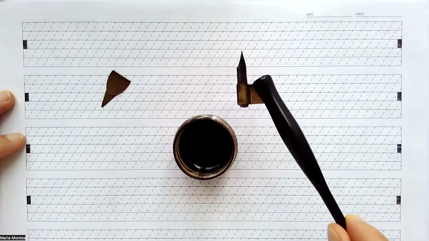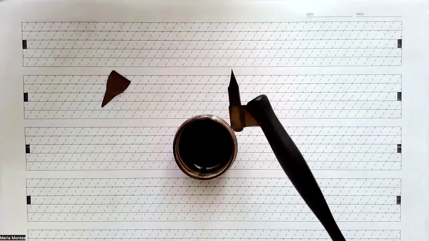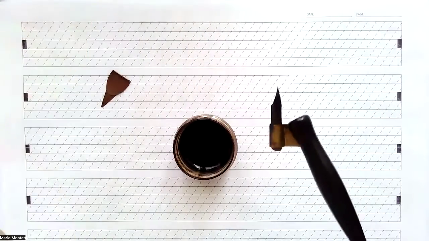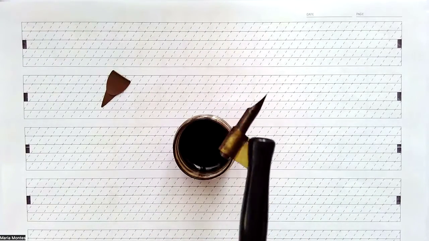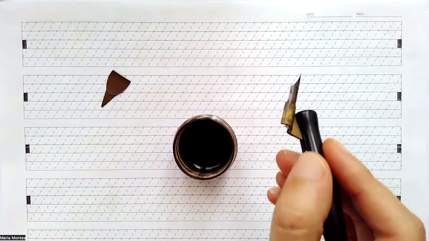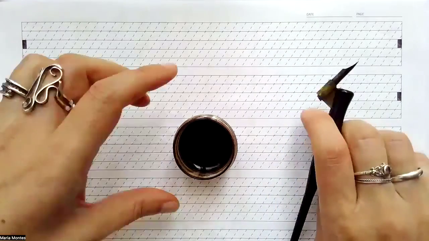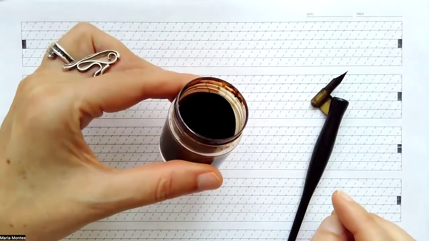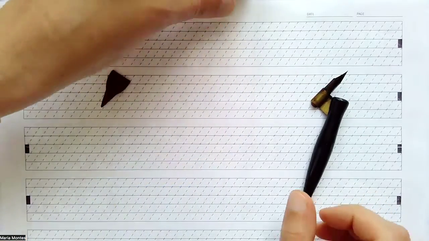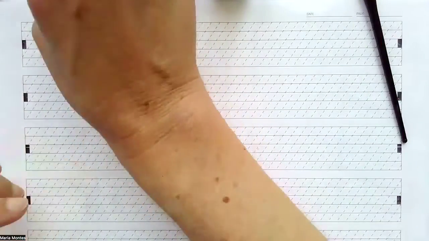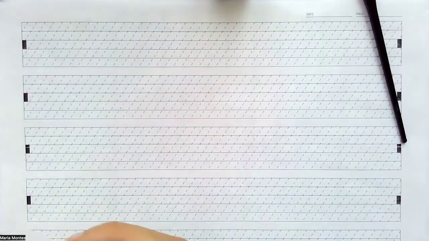Excellent. So what am I using today? Today I'm using an oblique pen holder and Hand 101. These are my go-to tools at the moment. And here I have walnut ink, which is also my go-to for practicing. So let's go, I'll place a paper and we'll start slowly.